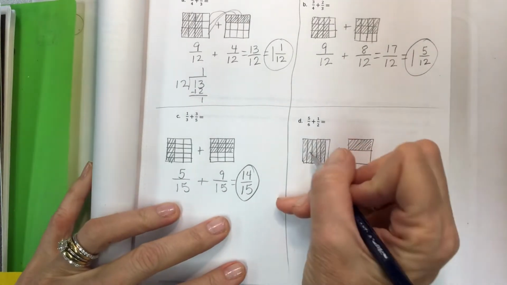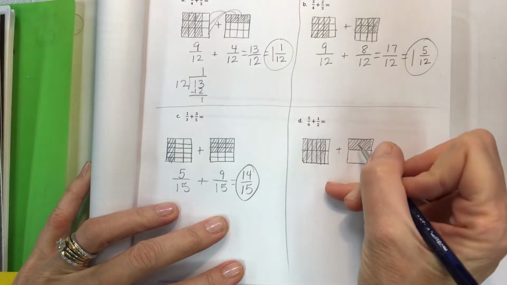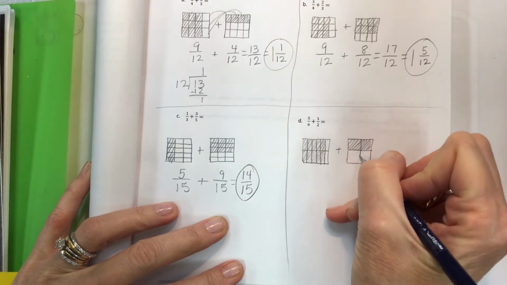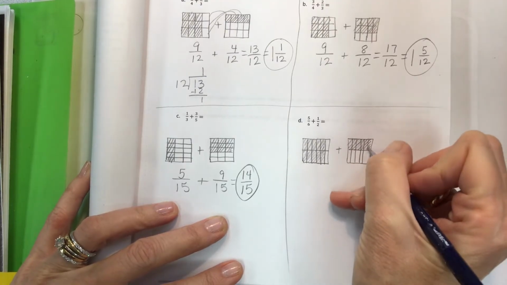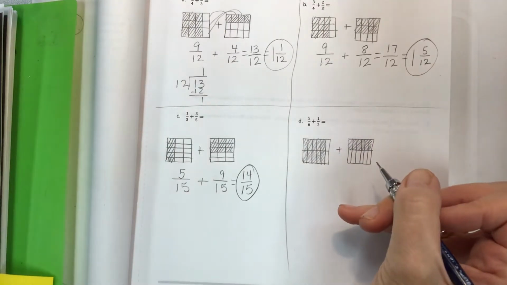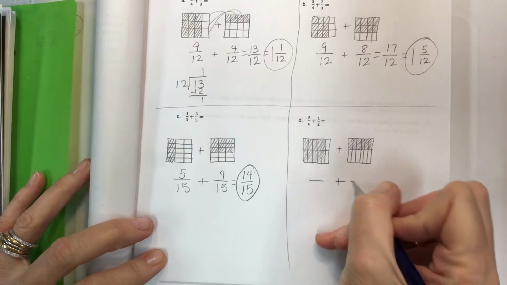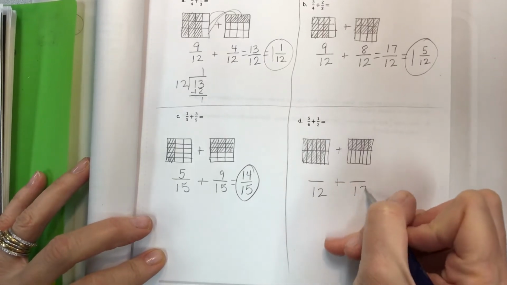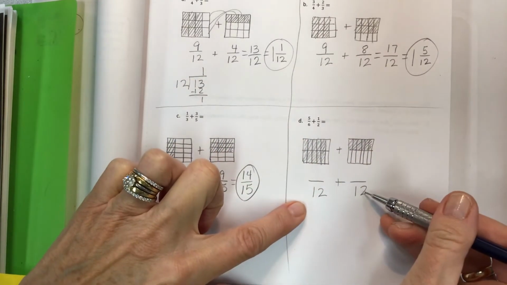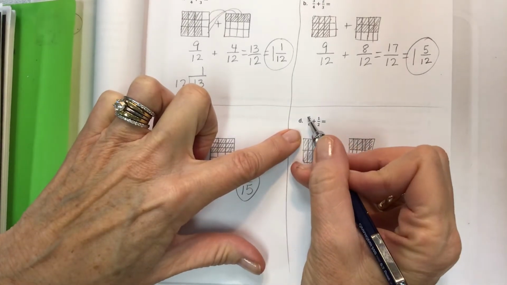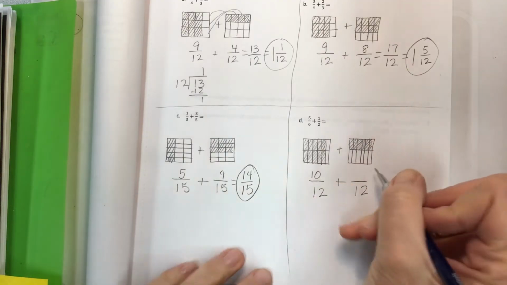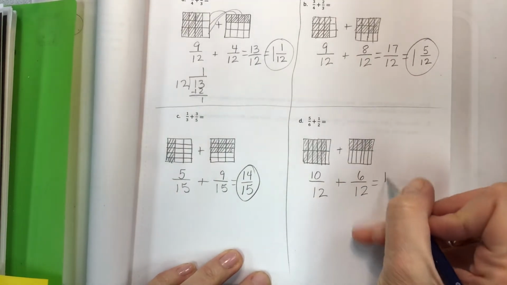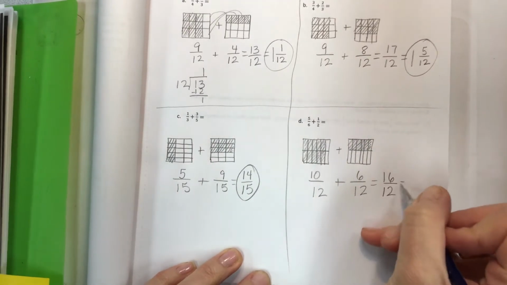Lay your pieces over, halves, that's easy. But now sixths, half, then thirds on the left and thirds on the right. That way it gives you 6. Okay, the total number of pieces now is 12 because it's 6 times 2. Creating 12ths on the bottom. How many are shaded on the left side? 10. How many are shaded on the right side? 6. Add those together. You get 16 twelfths.